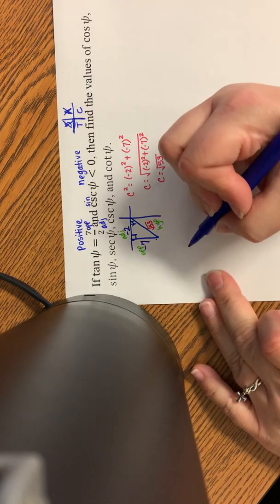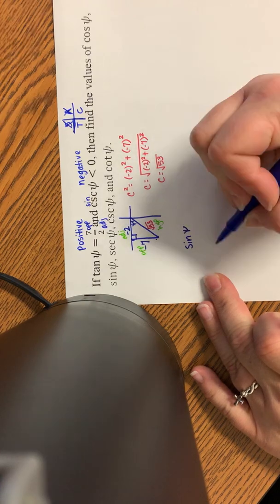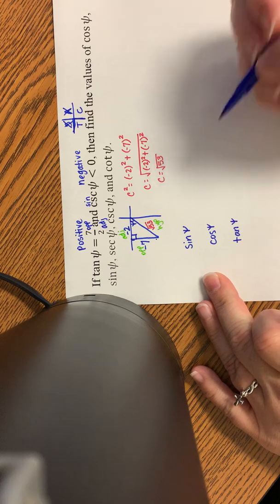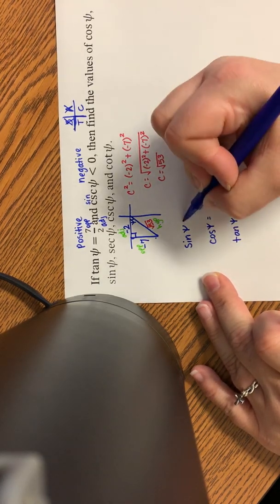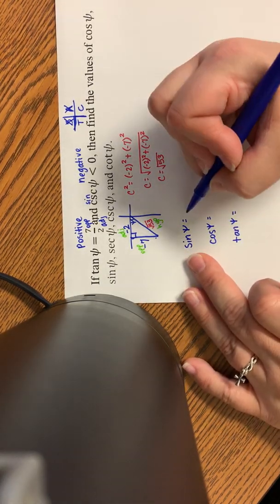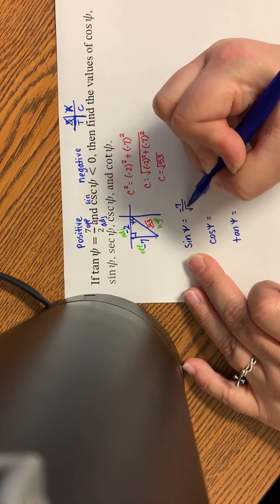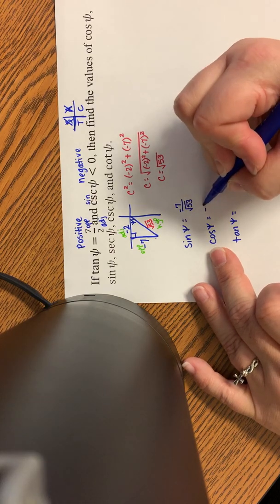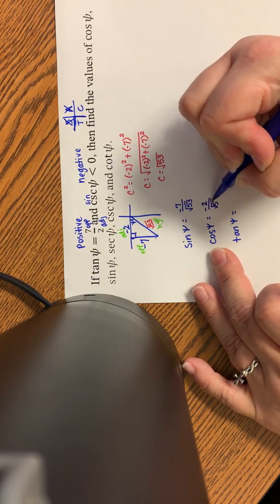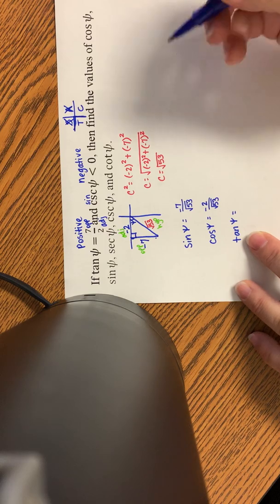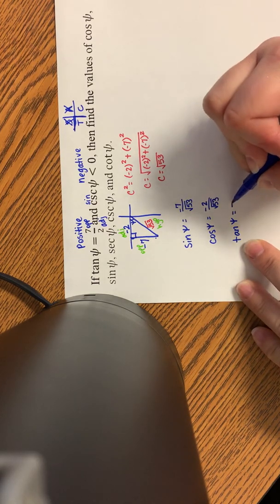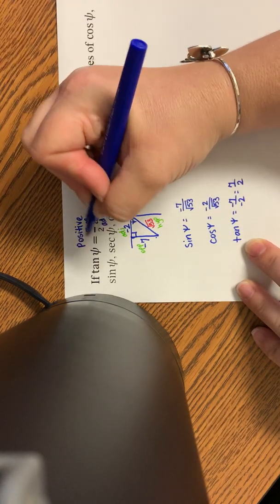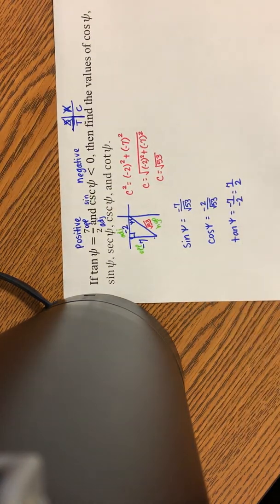Almost there, guys. So we have sine of psi, cosine of psi, and tangent of psi. Sine is opposite over hypotenuse. So I have negative 7 over square root 53. We'll deal with that in a minute. Cosine is adjacent over hypotenuse. So it's negative 2 over square root 53. Again, deal with it in a minute. Tangent is opposite over adjacent. So that's going to be negative 7 over negative 2. So yes, it is 7 halves like it says up here. So we didn't even have to do that one. It's a little extra for us.